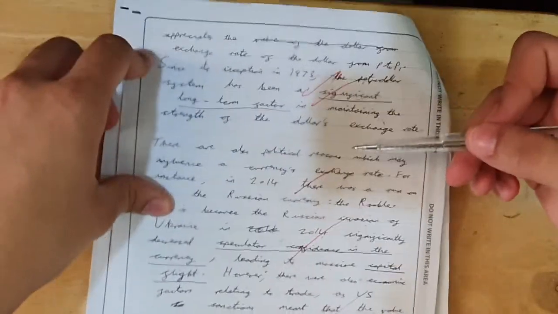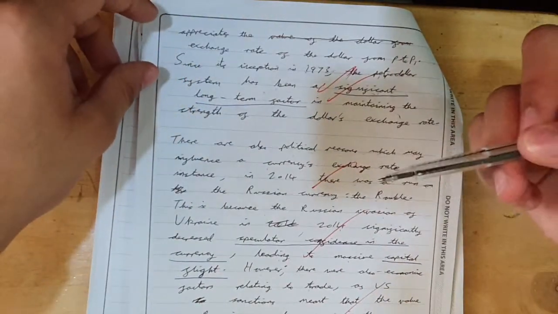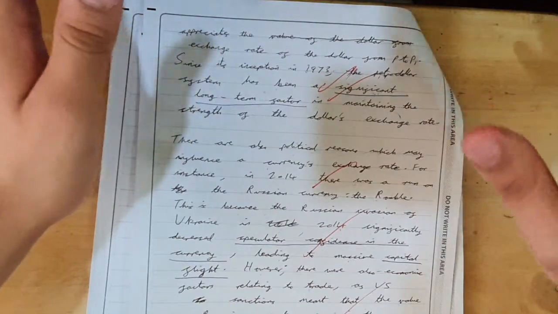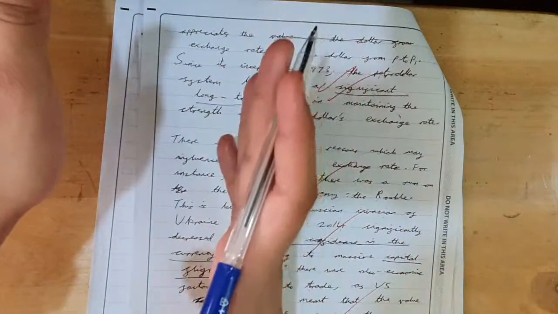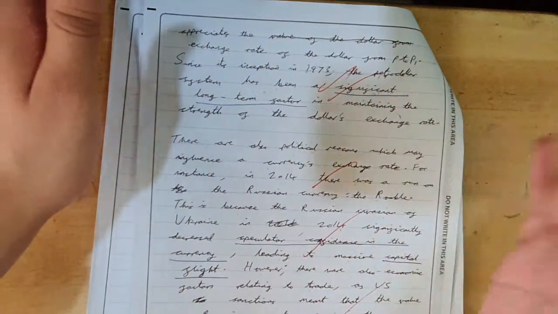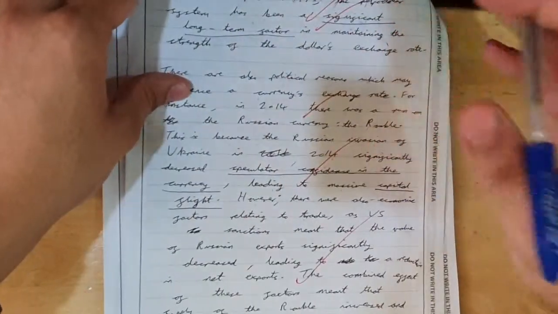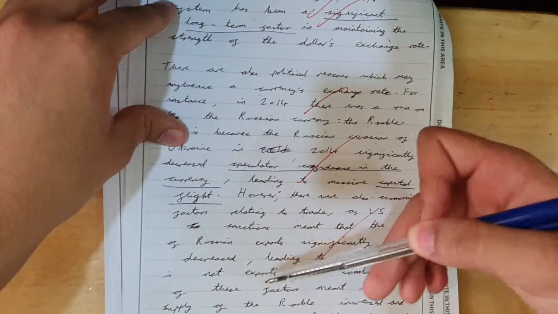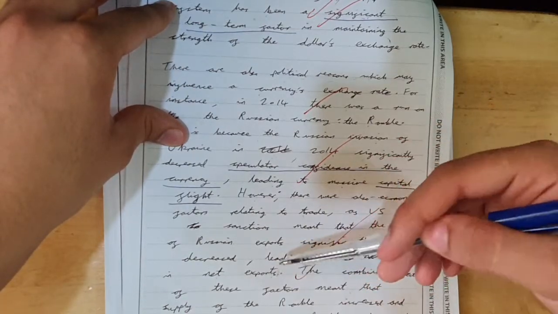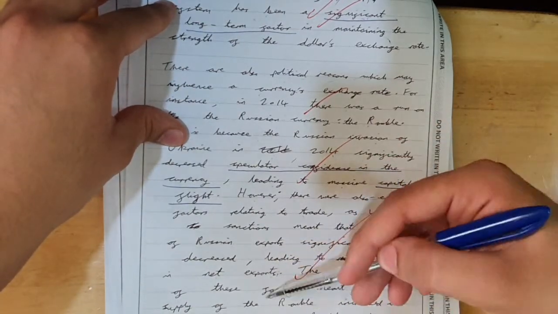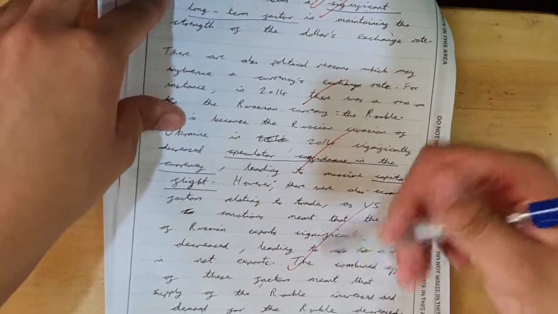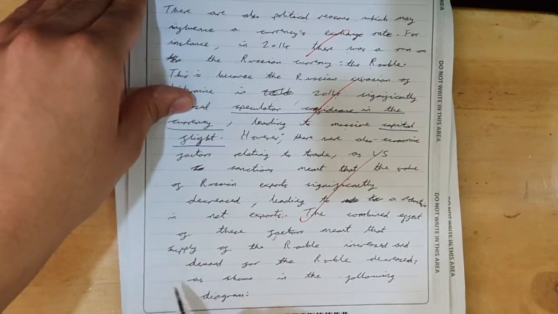So the political factor decreased speculator confidence, leading to capital flight, money leaving the country. What that does is it increases supply of the ruble on the foreign exchange market. The US sanctions, by reducing net exports of Russia, mean that fewer people are demanding the Russian currency in order to buy the Russian exports. So less exports means less demand for the ruble. So as I said here, supply and demand, both of these are affected.